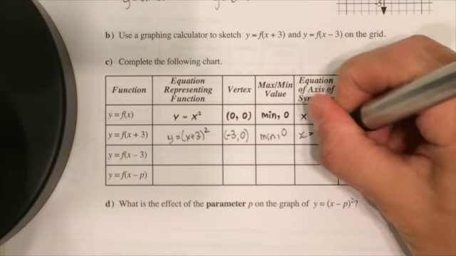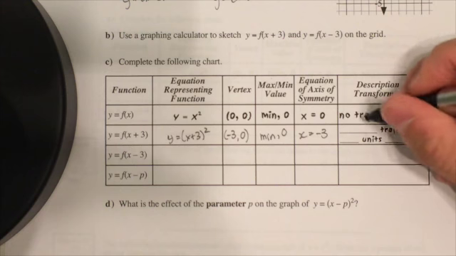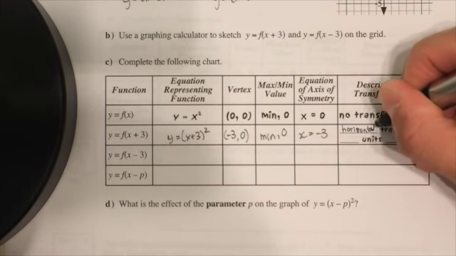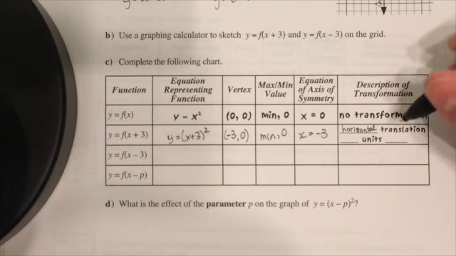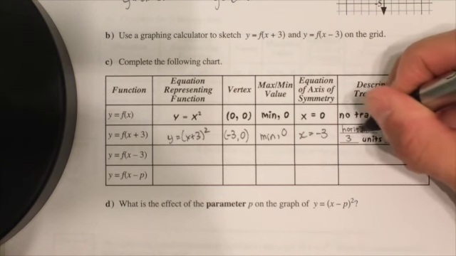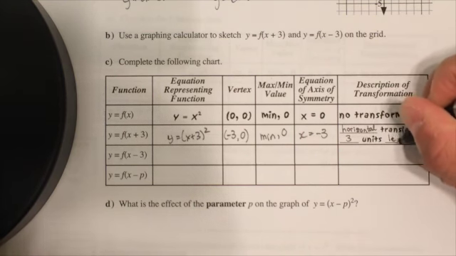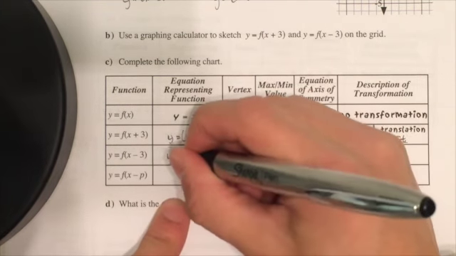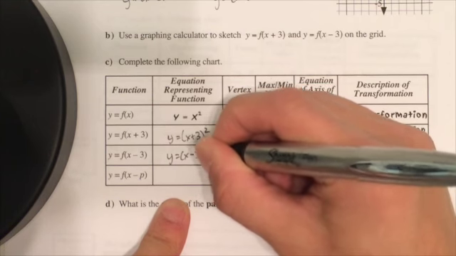So x is equal to negative 3. And now we had a horizontal. When we had the variable of p, we had a vertical translation. But now we have a horizontal translation, and this is going to be 3 units to the left. And so we know what x minus 3 looked like: y is equal to x minus 3 squared.